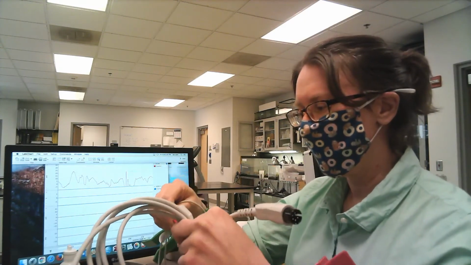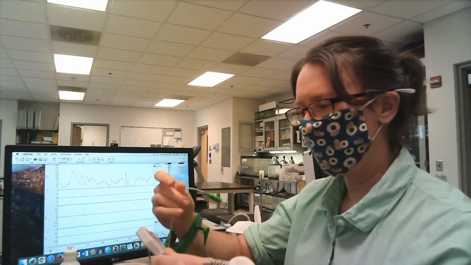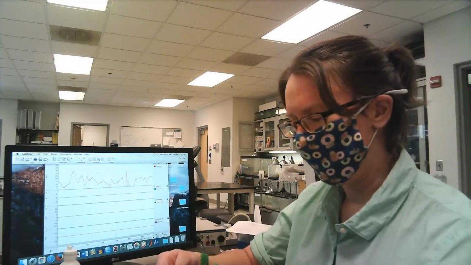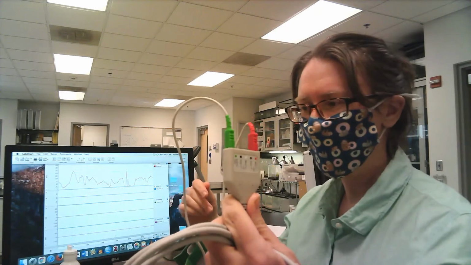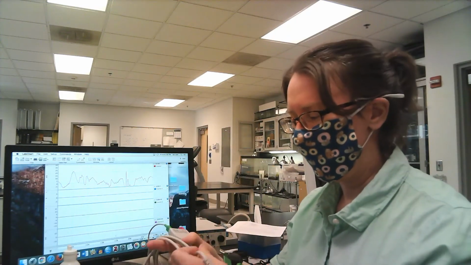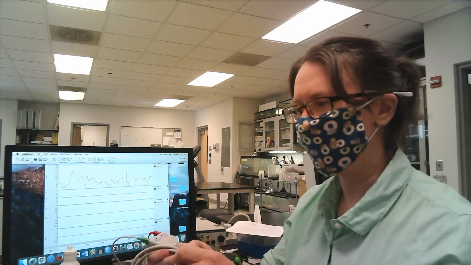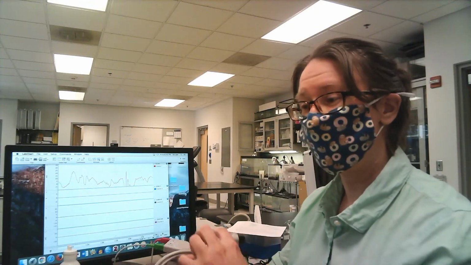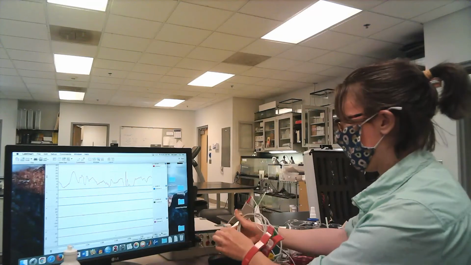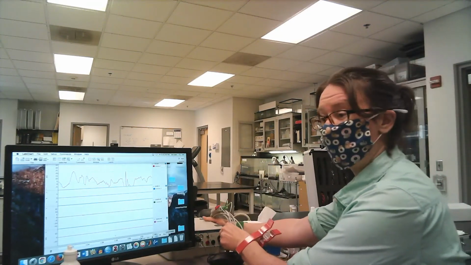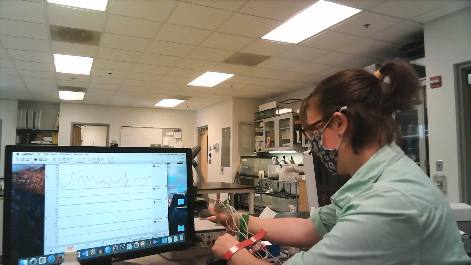So we'll put the negative with negative. The green is typically, by convention, a ground, so green in green. And then the other end of this cable plugs in on the Power Lab on the bioamp unit at the end. Okay?